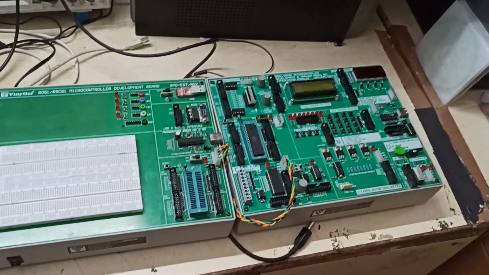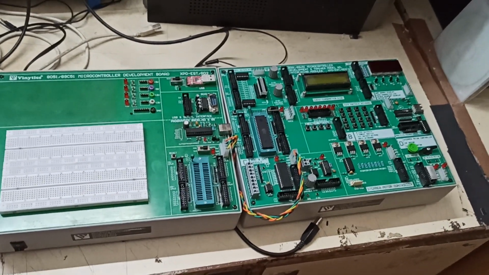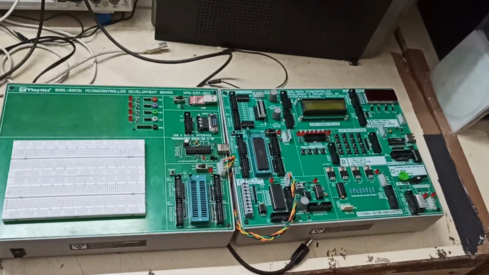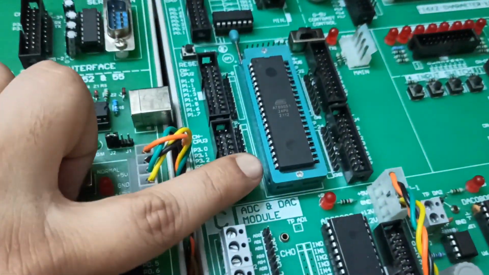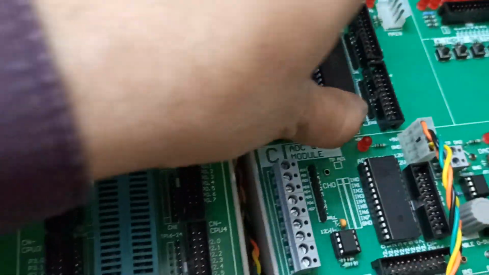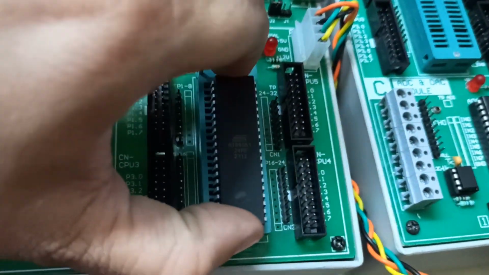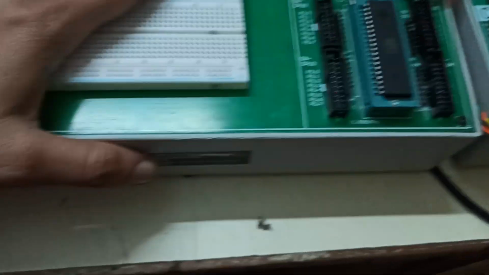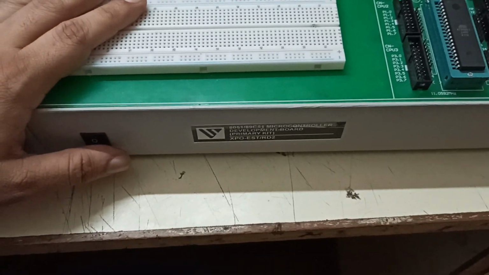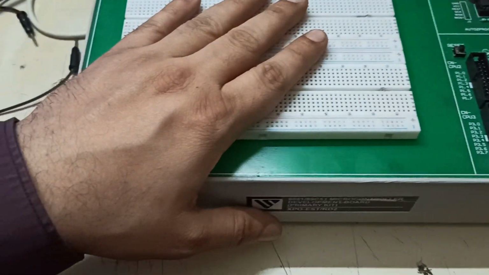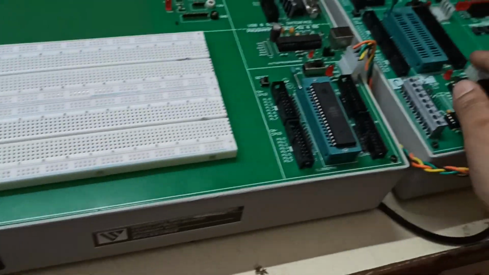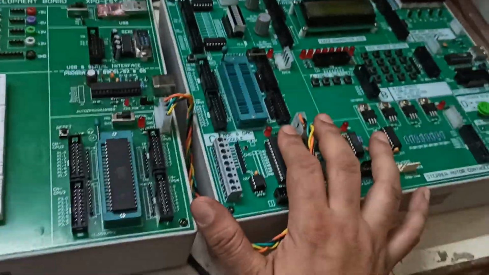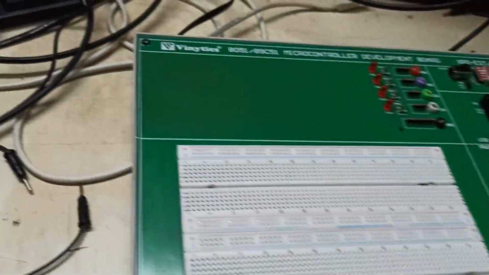Now we are starting the demo for our 8051 microcontroller trainer kit. In this trainer kit we have these two kits. This is our main IC, which will be programmed from this board. We will be using this board for programming, and we will be using the supply from this board to connect to the other board for our main other experiments.